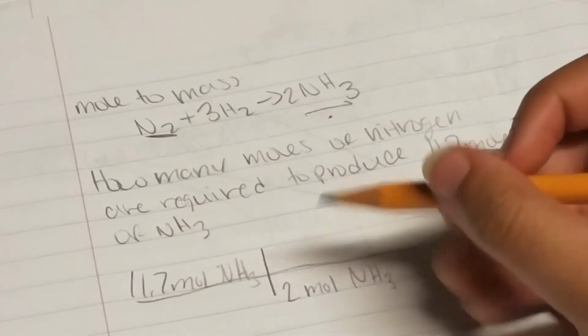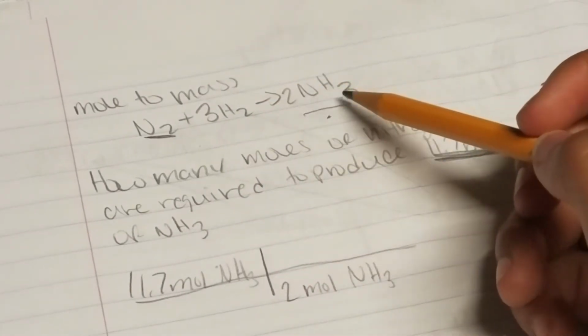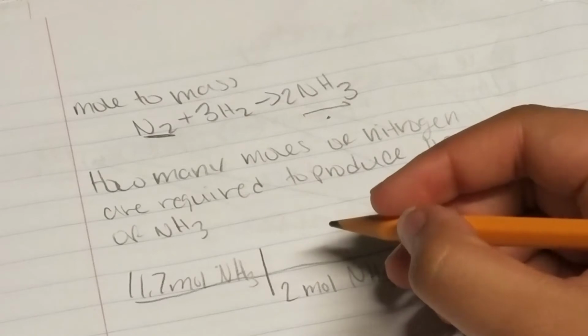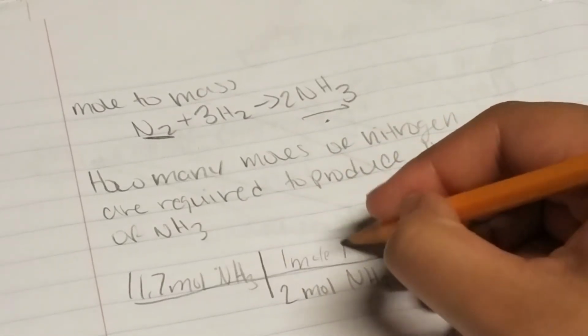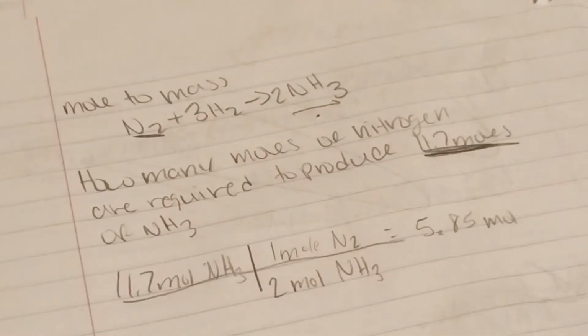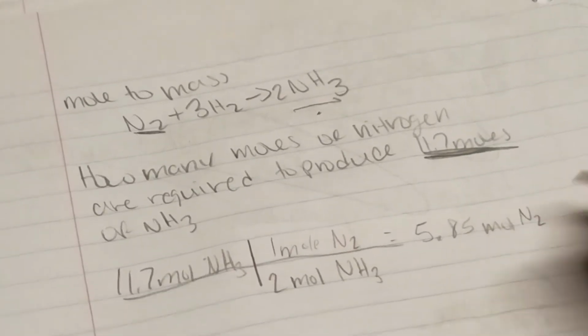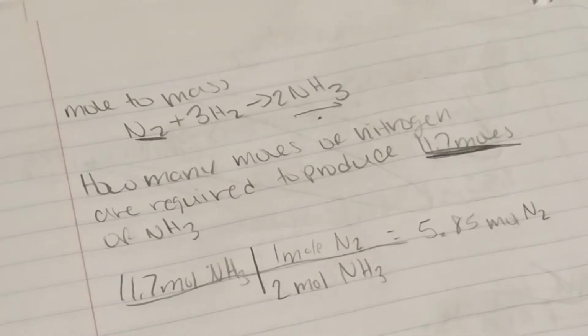And since we want N2, and we know that 2 moles of NH3 is equal to 1 mole of N2, we're going to just put that right up here. And if you put that into a calculator, you will end with 5.85 moles of N2.